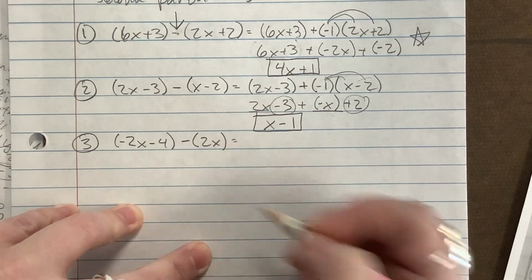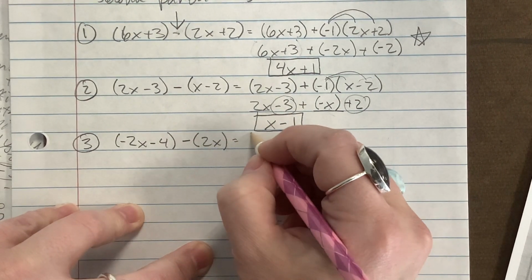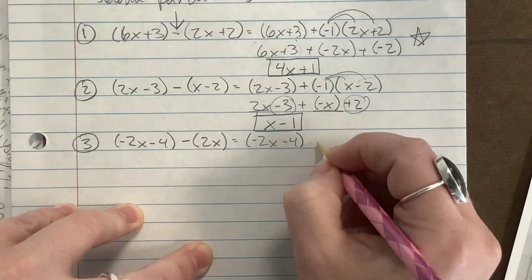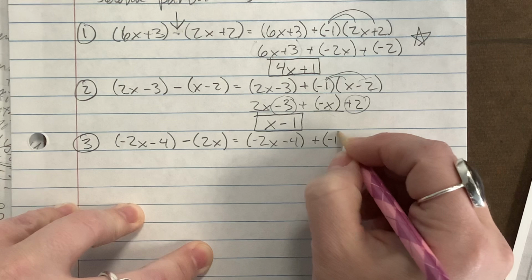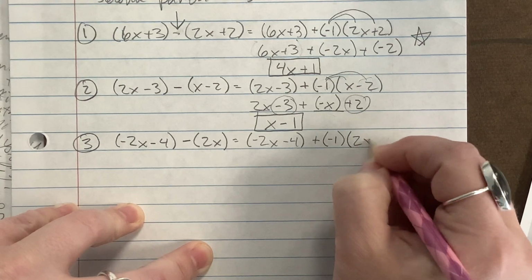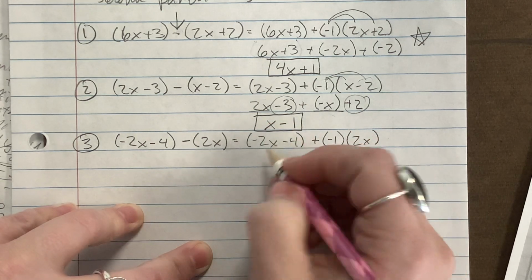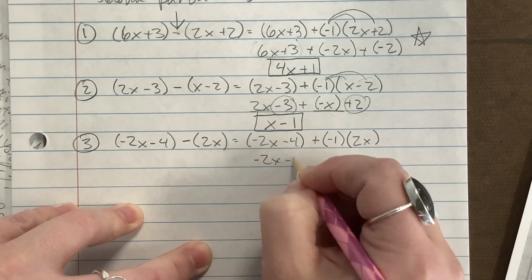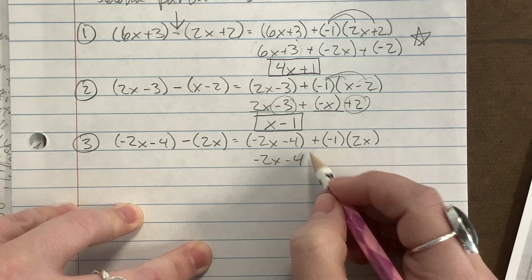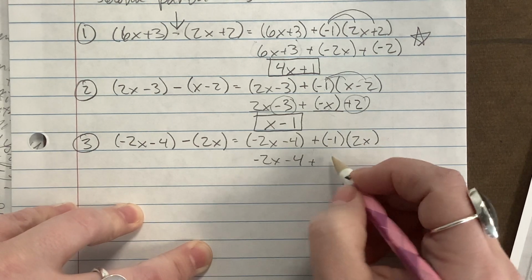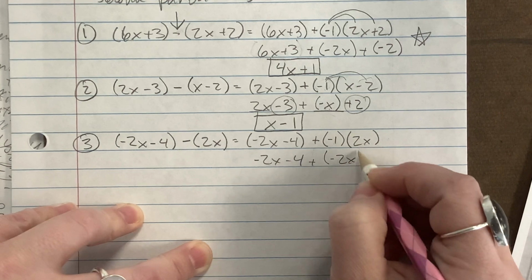Let's rewrite the subtracting as adding the negative. Negative 2x minus 4, that one doesn't change, plus negative 1 times 2x. So this one doesn't change, negative 2x minus 4, and then plus negative 1 times 2x makes negative 2x.